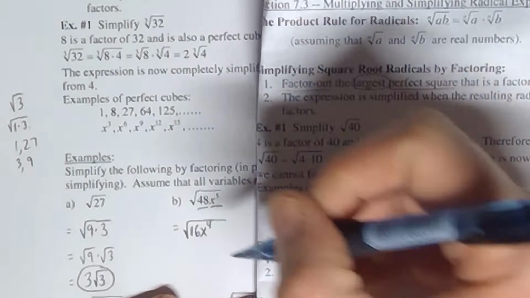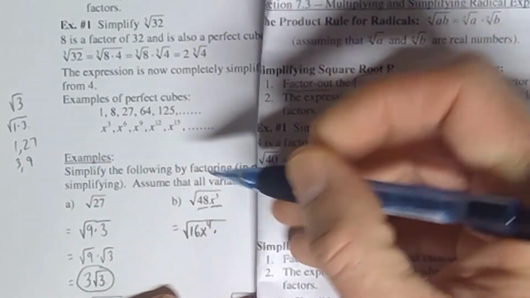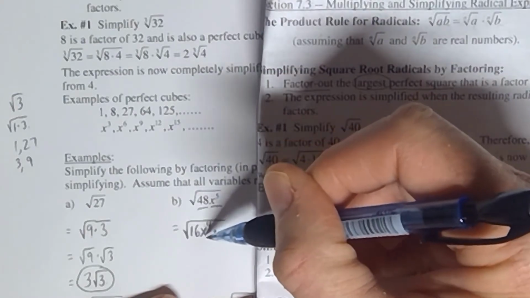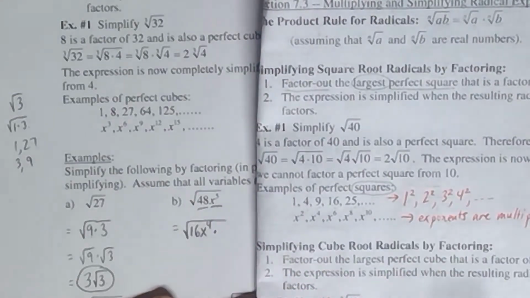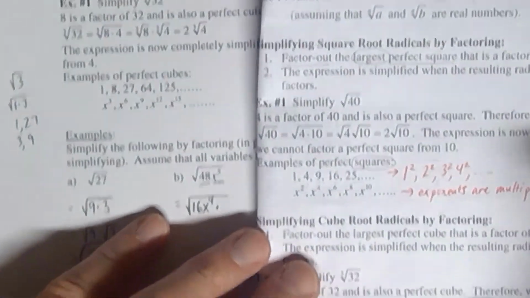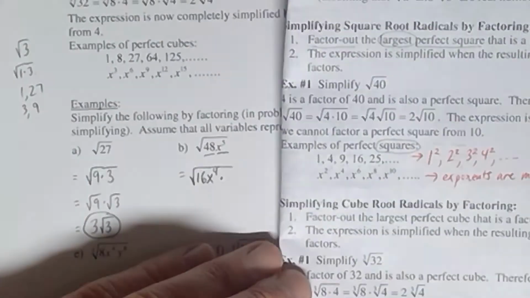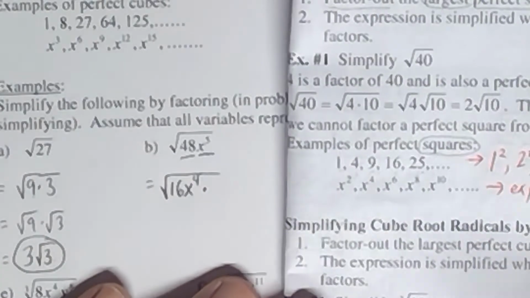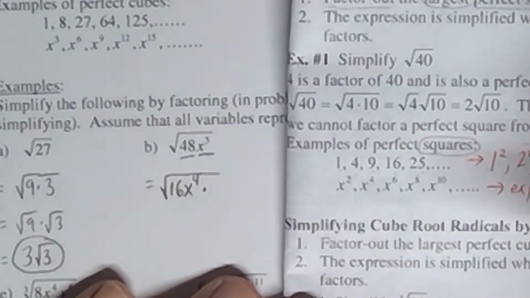Now, since I've now done the coefficient part, 16, and I've done the x to the 5th part, it's x to the 4th, I now need to figure out what to multiply by right there in order to get it still equal to 48x to the 5th.